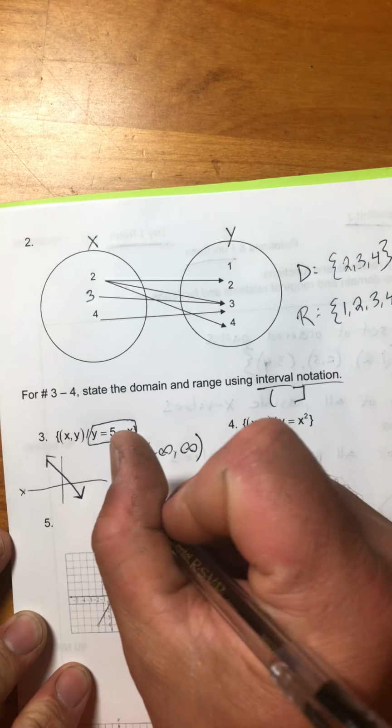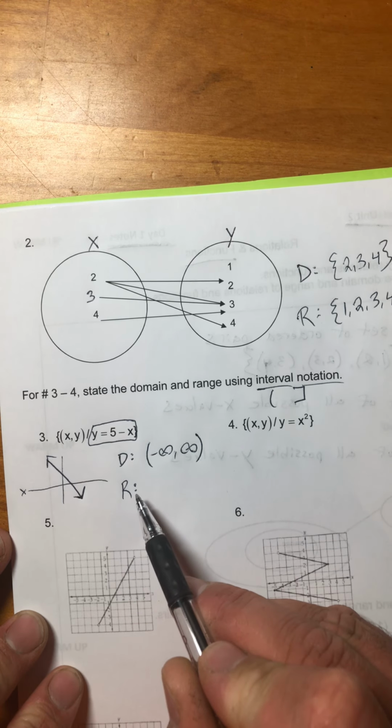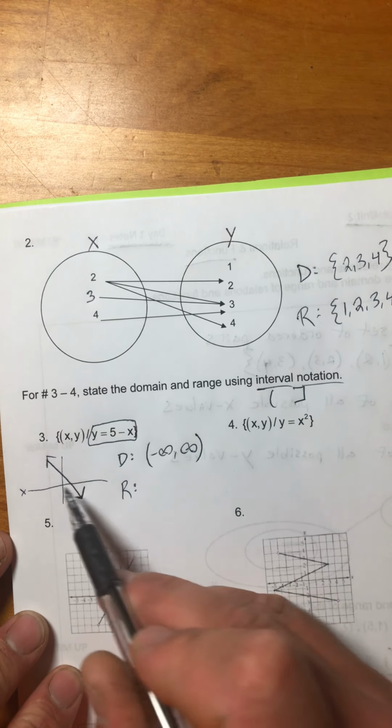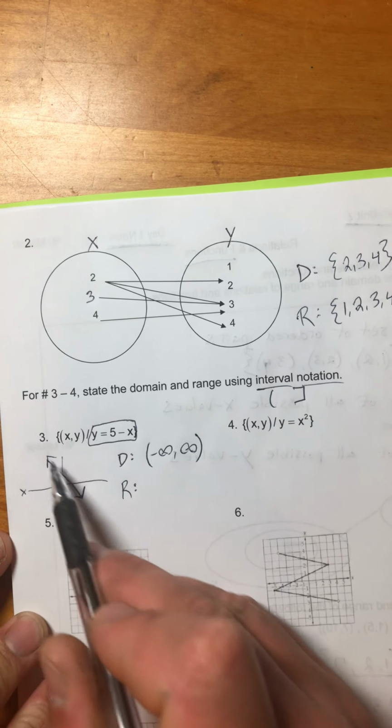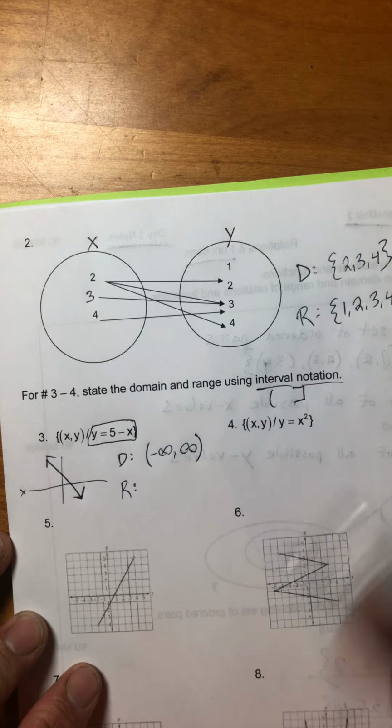All right, the range for this one. The range is possible y values. So how far up and how far down does this graph go? Eventually that's going to go up further and further and further. This is going to go down further and further, so it's going to use everything. All right, it goes all the way up and down the y-axis.